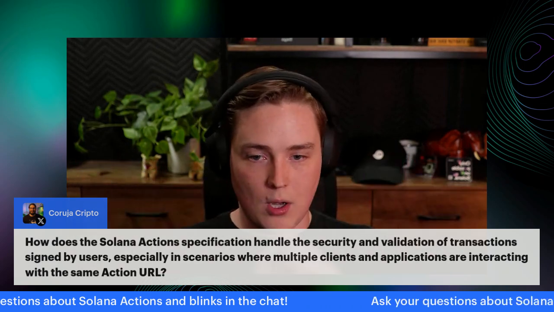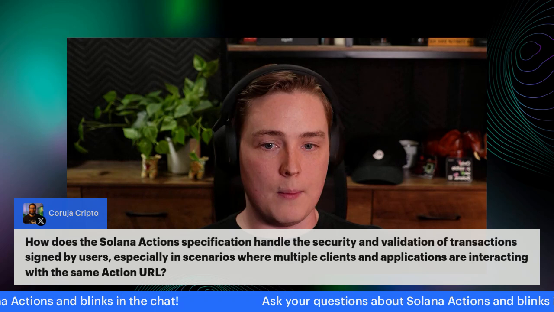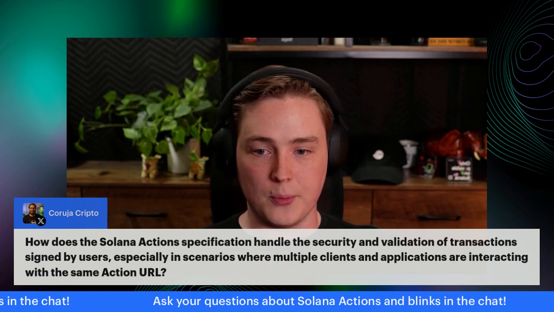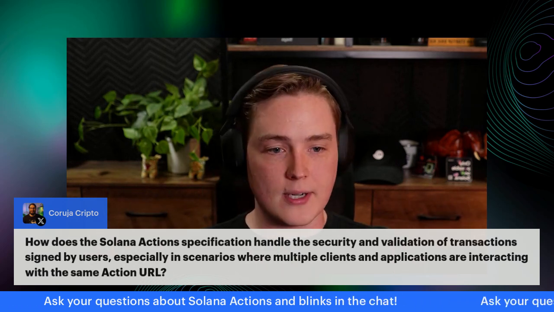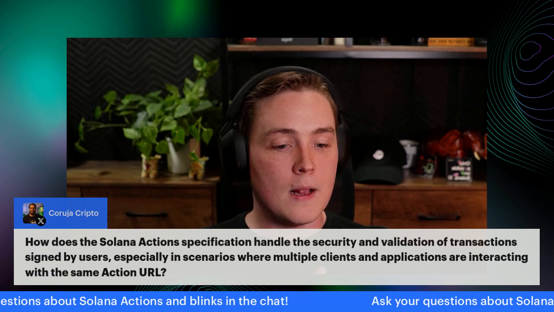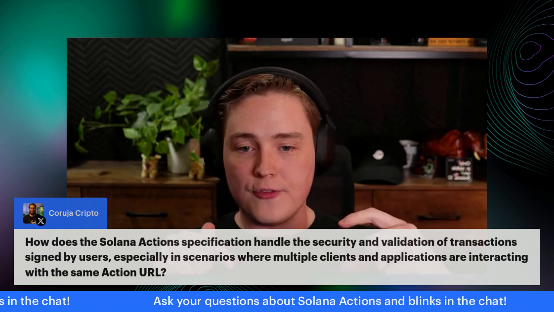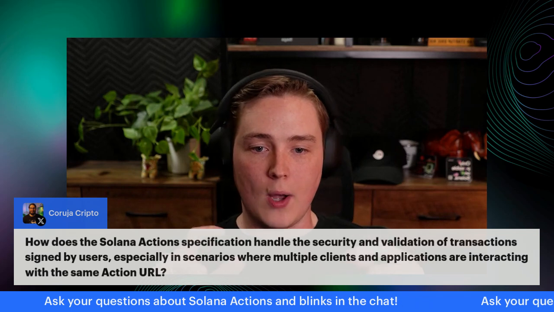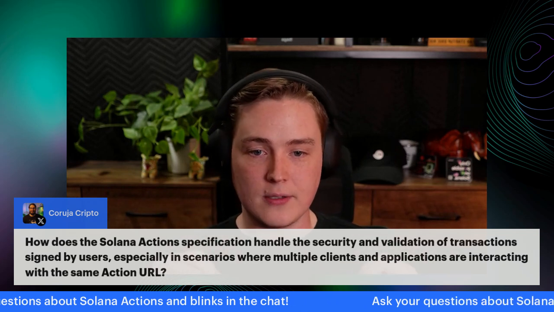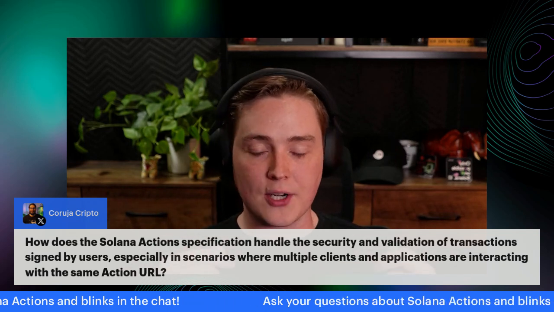This is, again, not a scalable solution. This is literally just because, for launch, this was an easy MVP. Consider it an easy MVP. Only links that are on that list will unfurl, will render that standard UI and allow a user to connect their wallet and actually sign the transaction.